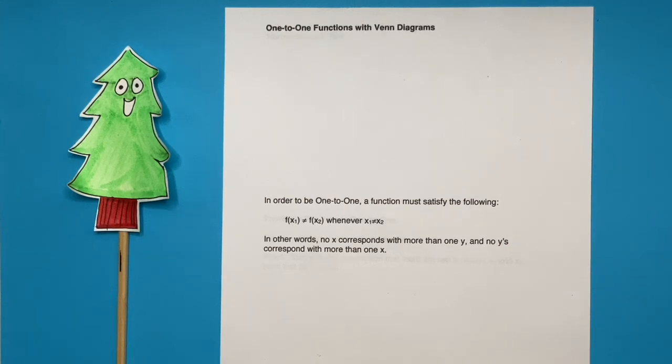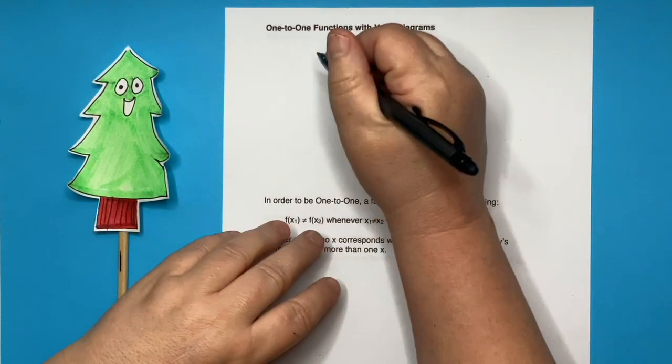And just like with everything else in math, I'm going to try to convince you that the phrase one-to-one is very precise and very clear. It is intended to be exactly what it is. So if you can imagine, what does one-to-one mean? One element in the domain corresponds to one element in the range, or one x corresponds to one y. So what does that look like?